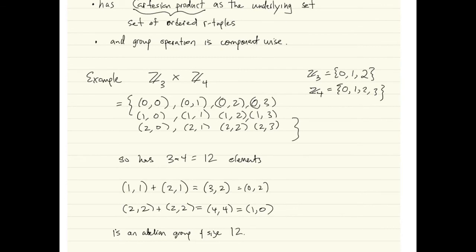And then let's explain this sentence here that the group operation is component-wise. So say I have two elements in Z3 times Z4. Let's take (1, 1) and (2, 1). Then if I want to add them, the group operation is denoted with an addition sign, and I just add them component-wise. In other words, I take the first component 1 and the first component here, which is 2, add them, so that's 3.